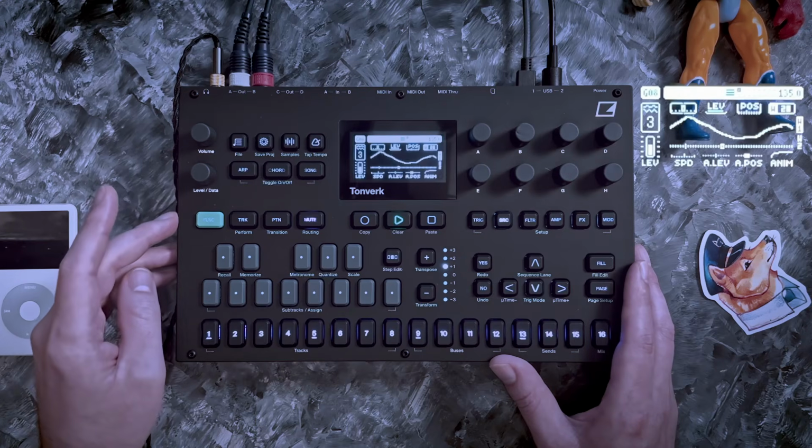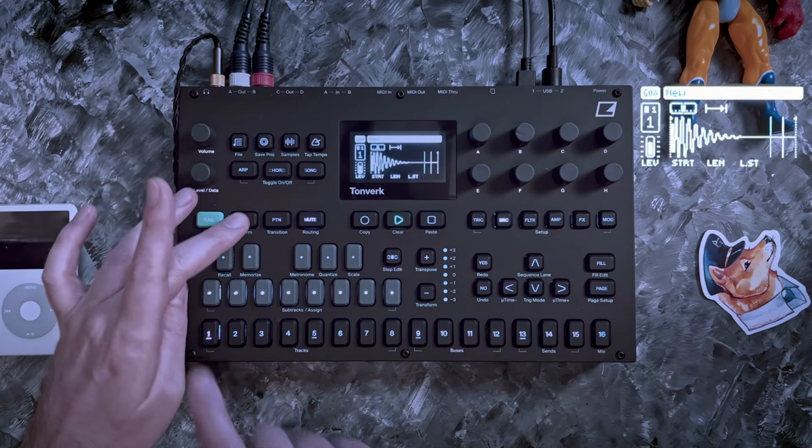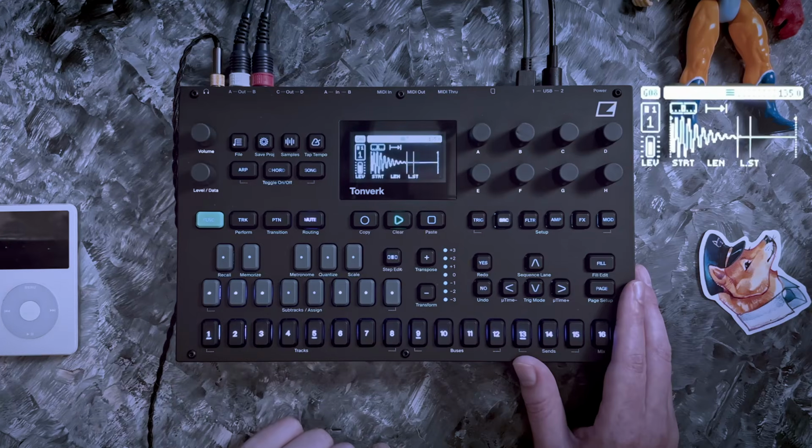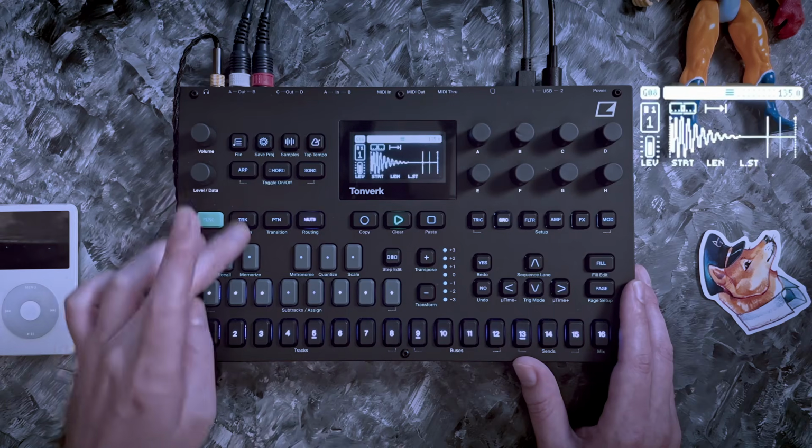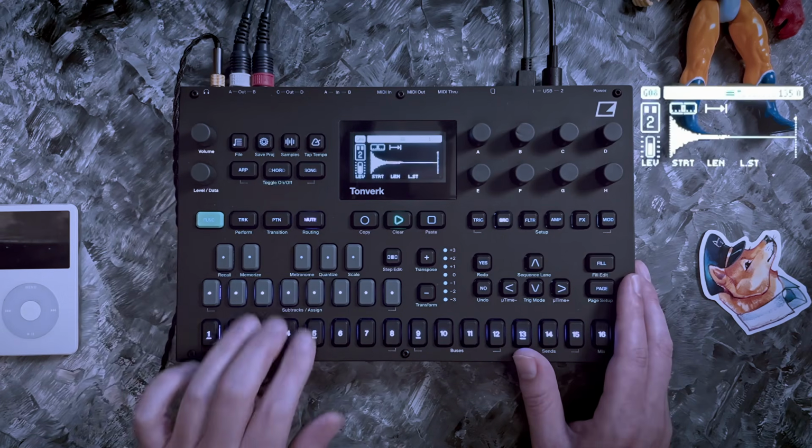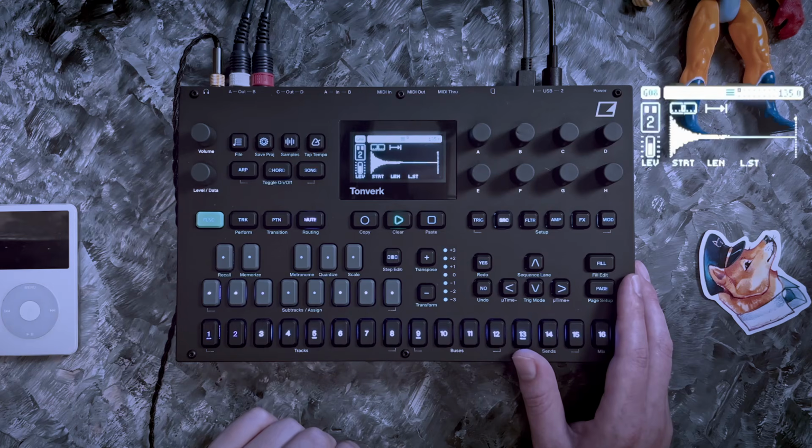Let's start with just muting some things, right? Let's go to our drum track. Get rid of the hi-hats. Get rid of some percussion as well.